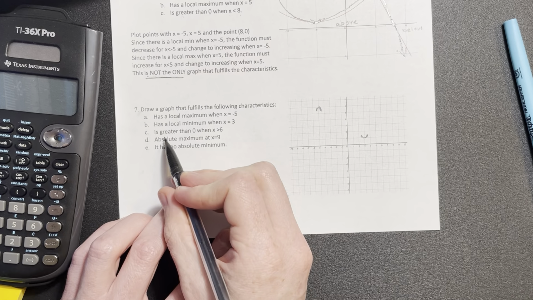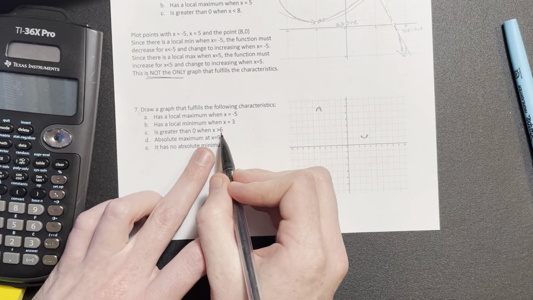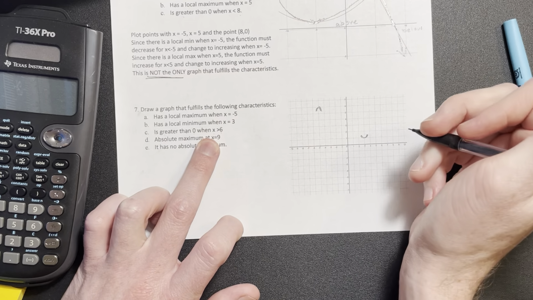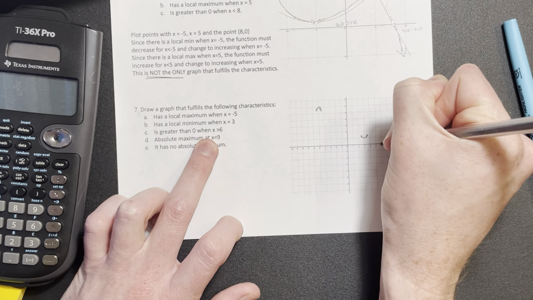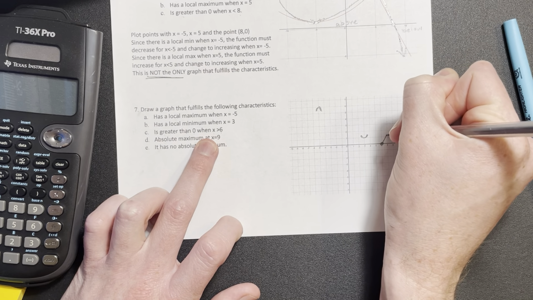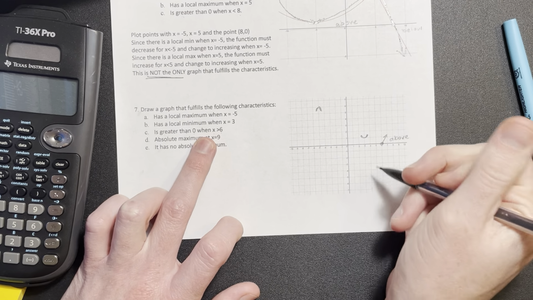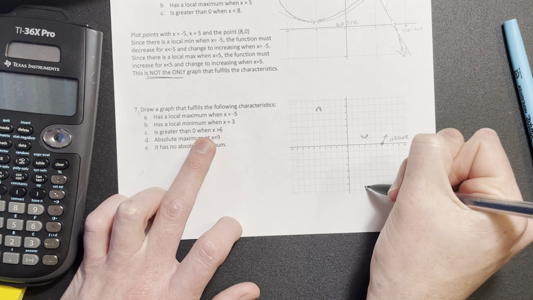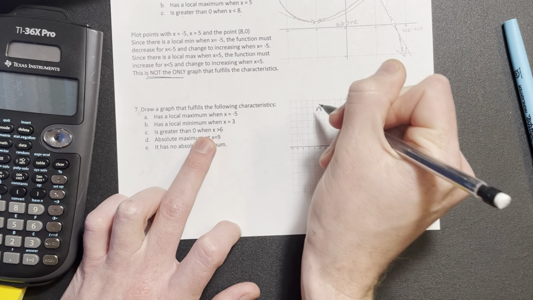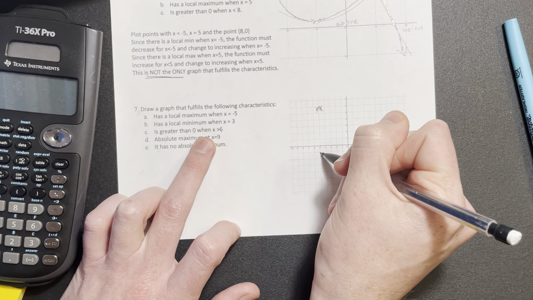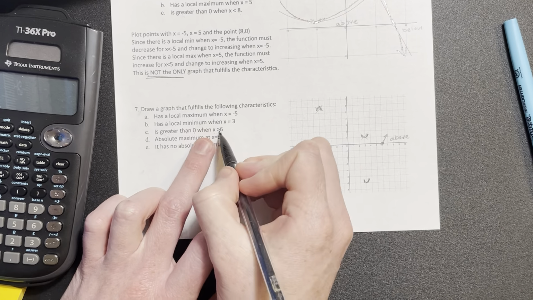And then x is greater than 0 when x is greater than 6. So the graph is greater than 0 when x is greater than 6. So here's our 6, which means it's going to be above the graph after that section. So really that means that this won't work. It's got to be below. So let's put that point below here somewhere. Doesn't really matter. This also needs to go below, so we've got that characteristic now.